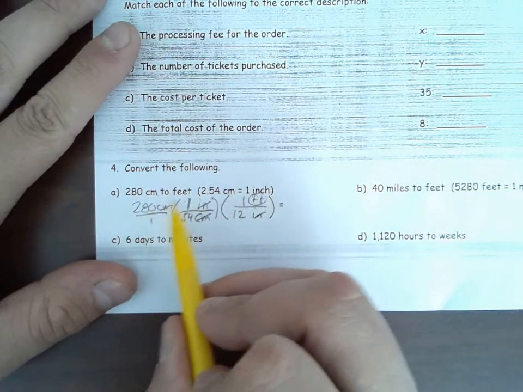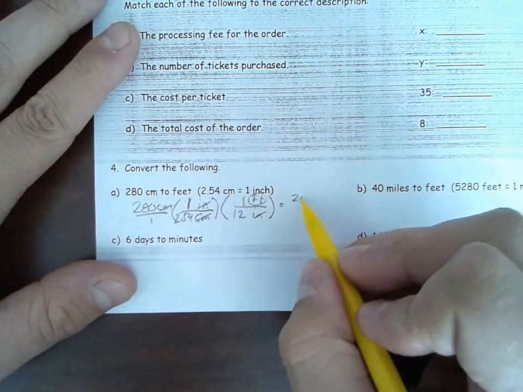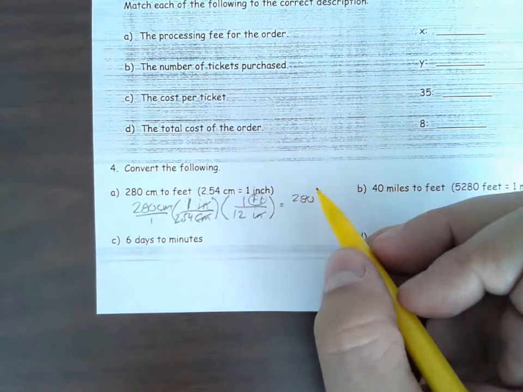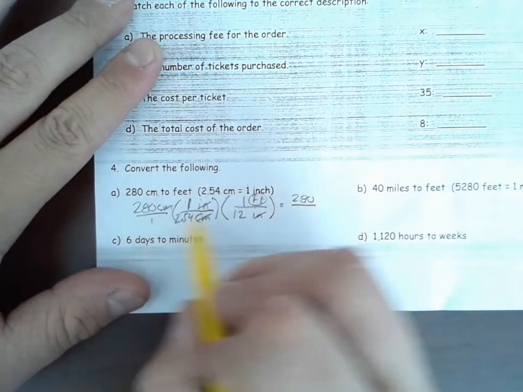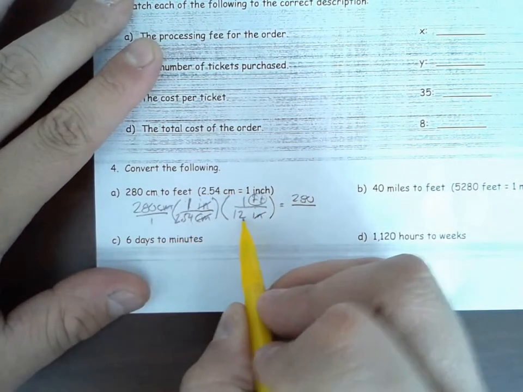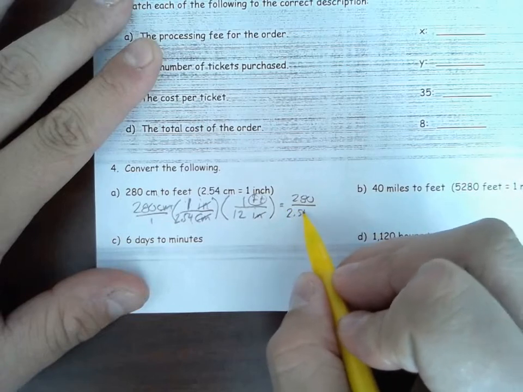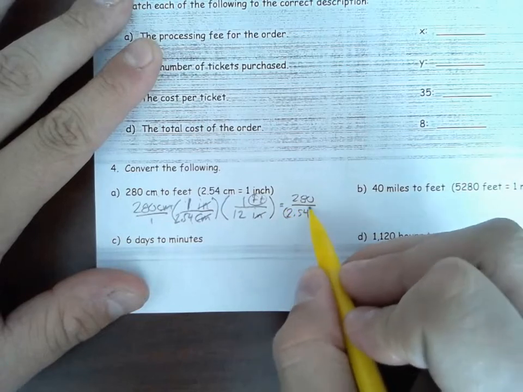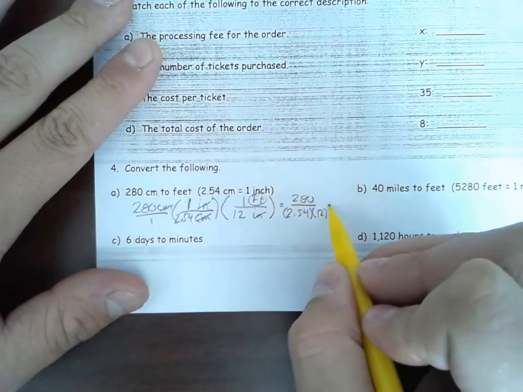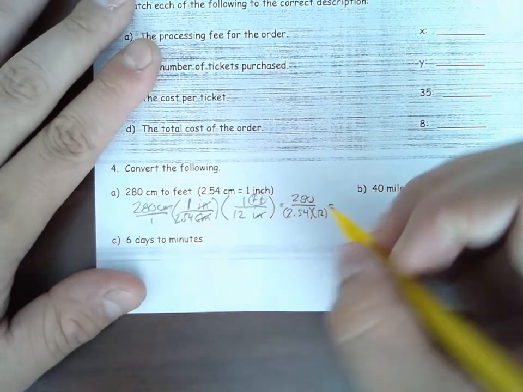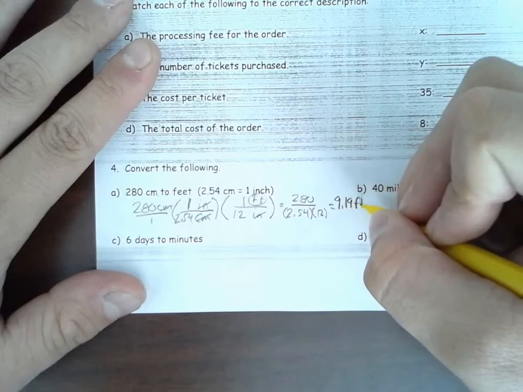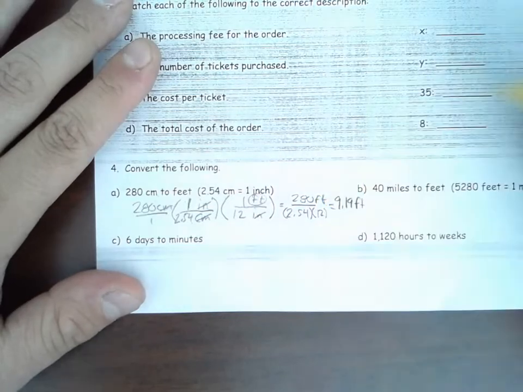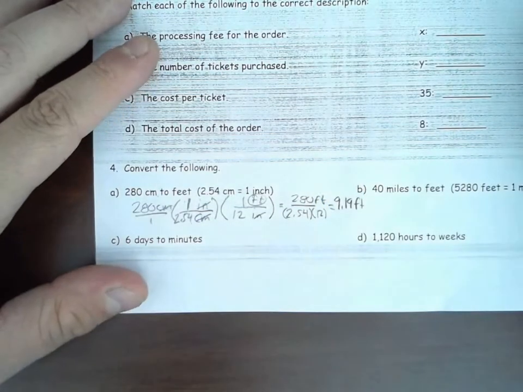And look what I do. 280 times 1 times 1 is just 280 divided by 2.54 times 12. And you put that in the calculator and you will very simply get 9.19 feet. That's feet right there. And that's all there is to it.